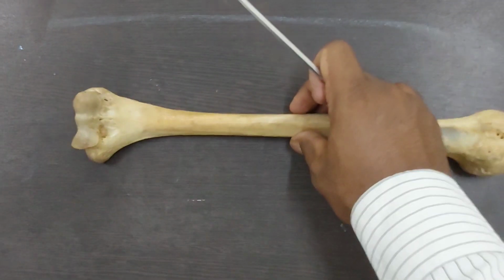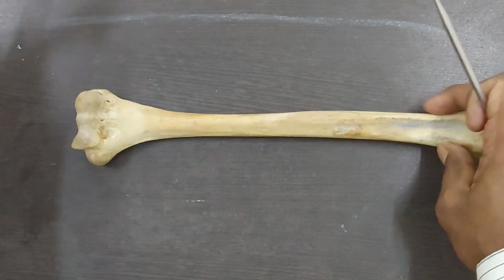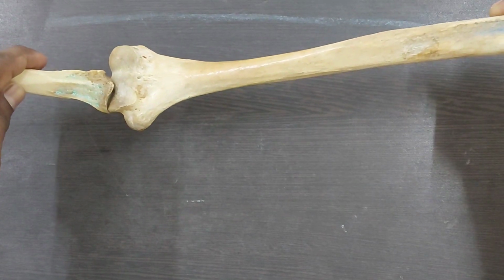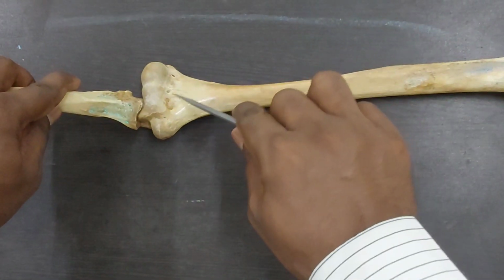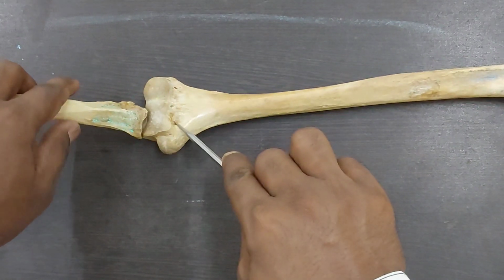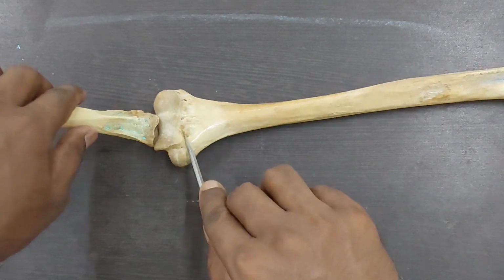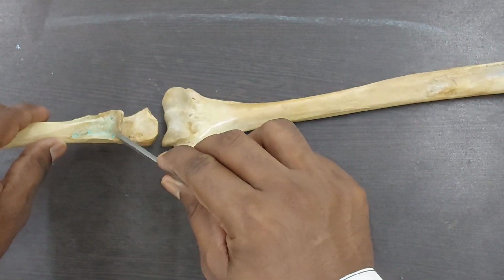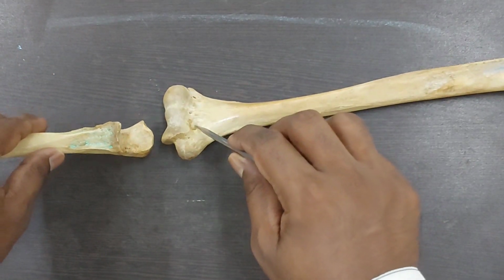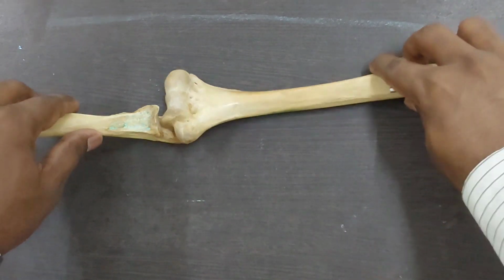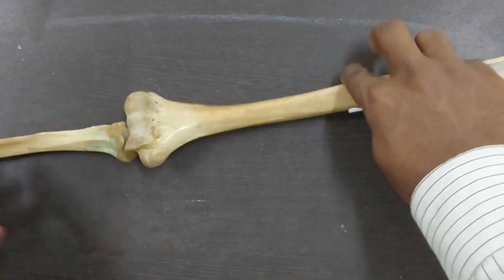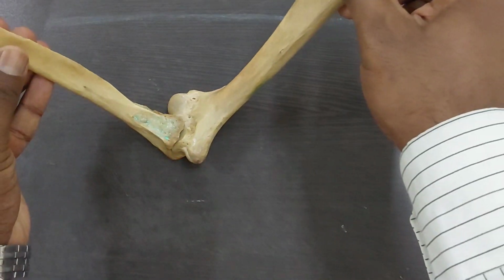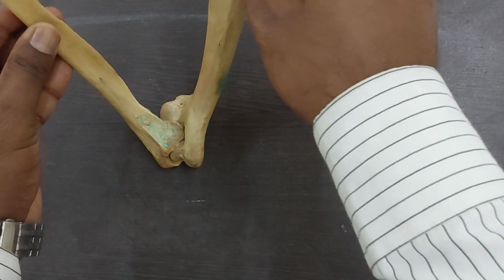And medially we have a pulley shaped trochlea. Trochlea is articulated with the upper end of the ulna, and above the trochlea we have a coronoid fossa. Coronoid fossa lodges the coronoid process of the ulna. This is the coronoid process of the ulna. So this coronoid process of ulna is lodged into the coronoid fossa during full flexion. This is how it is.